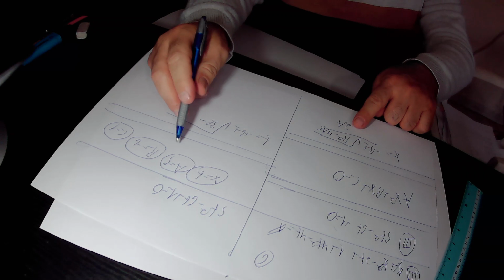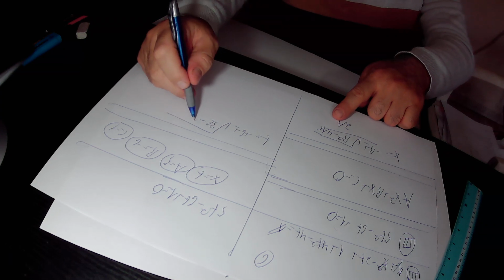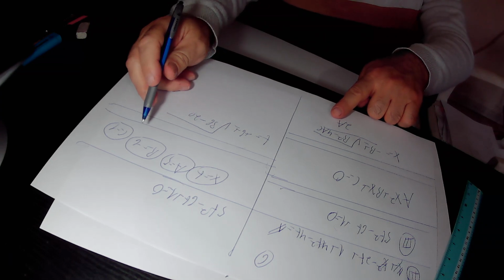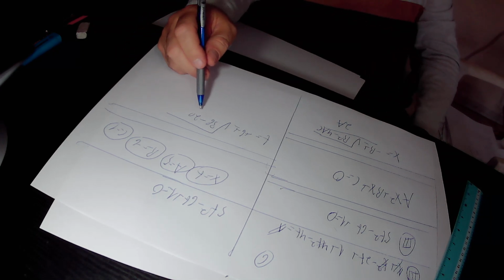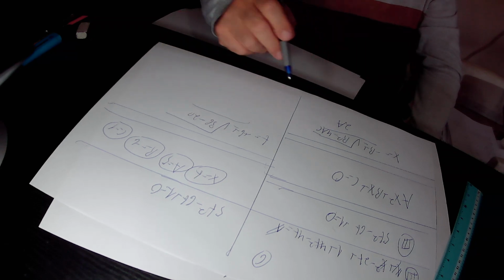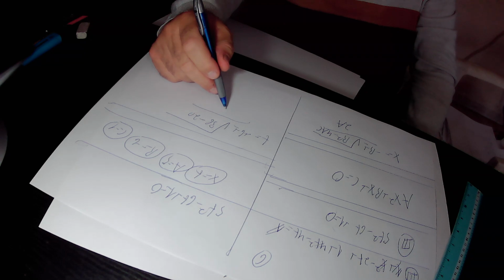Minus 4 times a, a is 5, so minus 4 times 5 is minus 20, times c, c is 1, so minus 20. So inside the root we have 36 minus 20, divided by 2a. A is 5, therefore 2a is 10.